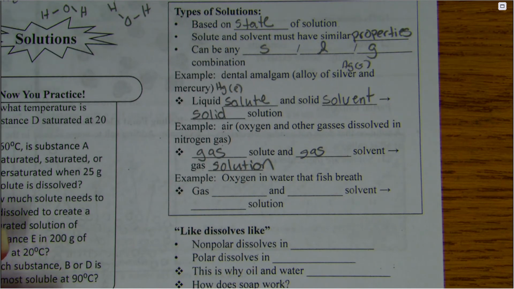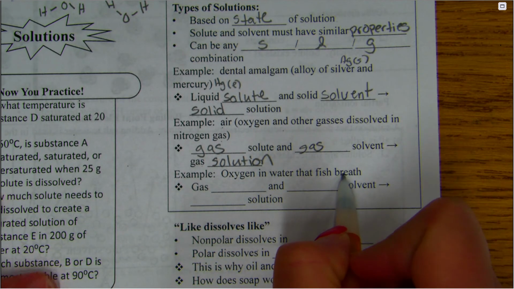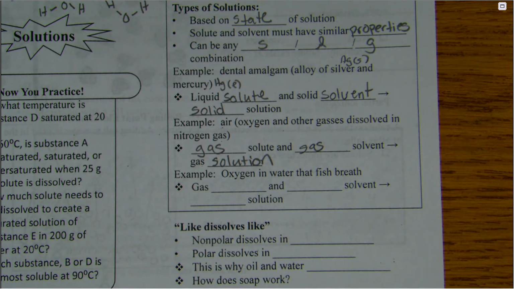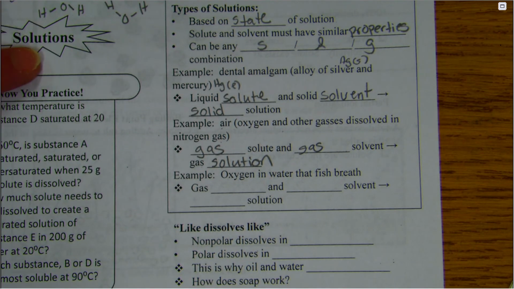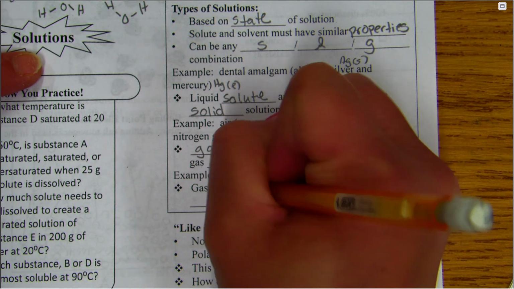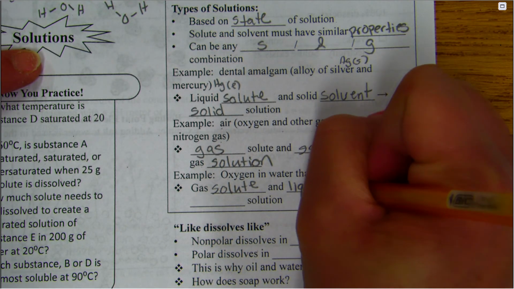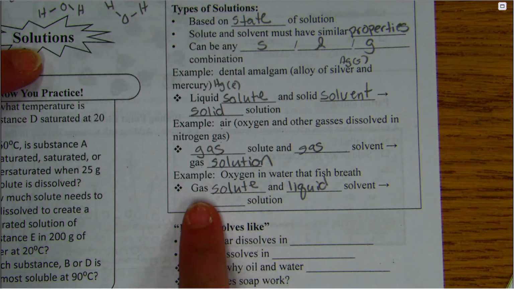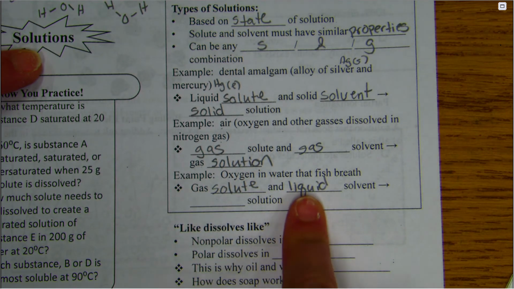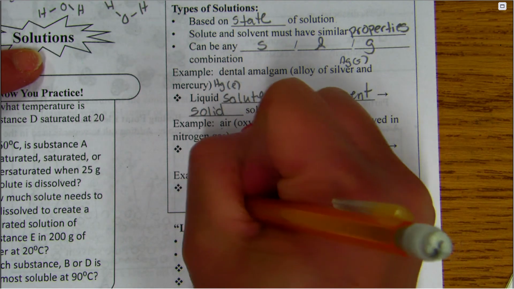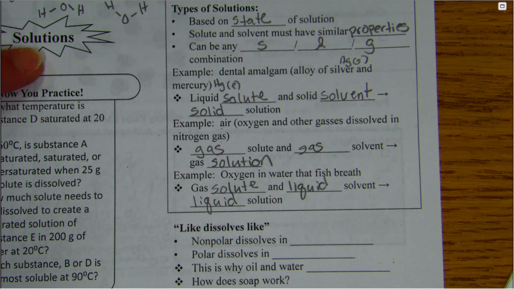Let's talk about oxygen in water that fish are able to breathe. Fish breathe oxygen, but the oxygen is actually dissolved in that liquid water. Oxygen is the solute in this case, and water is the solvent, which is a liquid. So we have a gas dissolved in a liquid solvent, but the overall solution is a liquid.